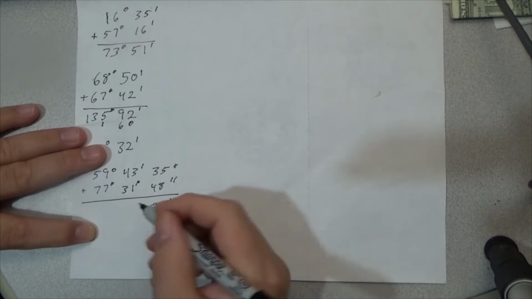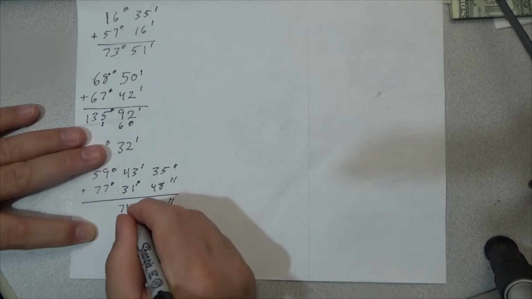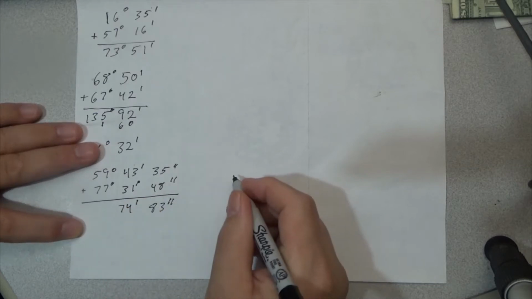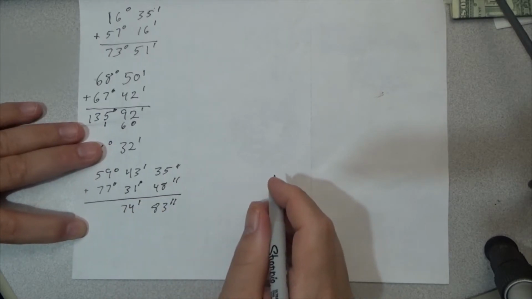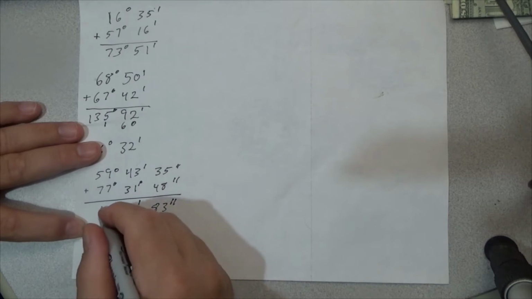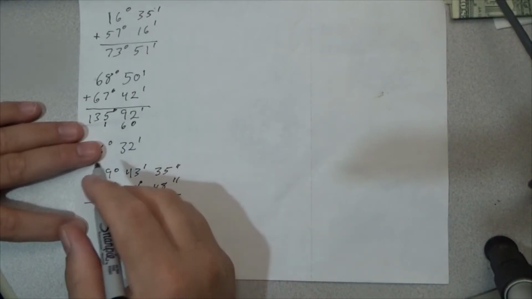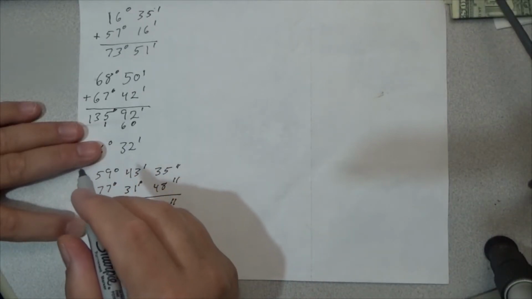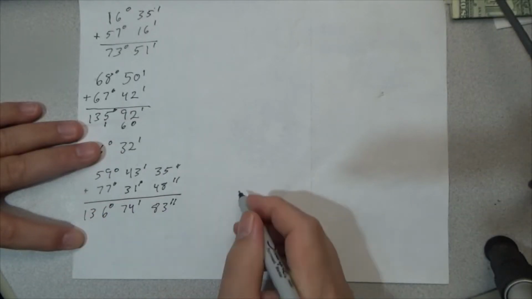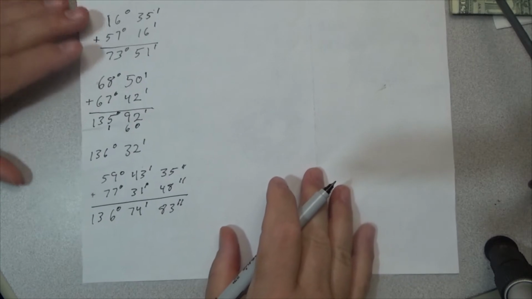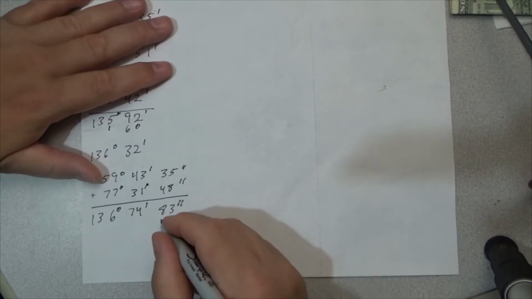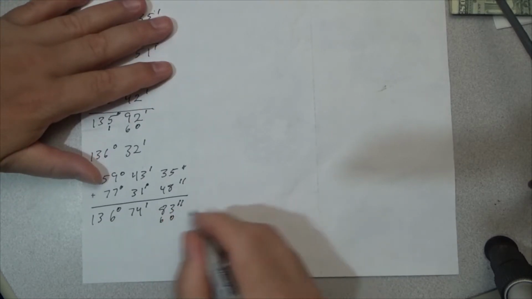So the way I do it, we have 74 minutes, and then we'll add the degrees. We've got 136 degrees. So I will take 60 away from here.